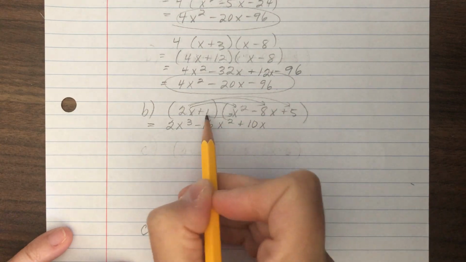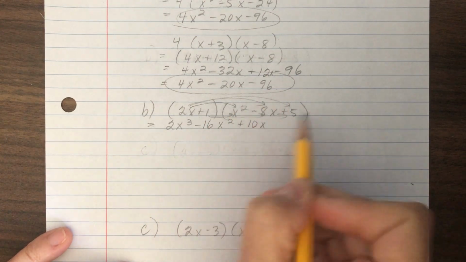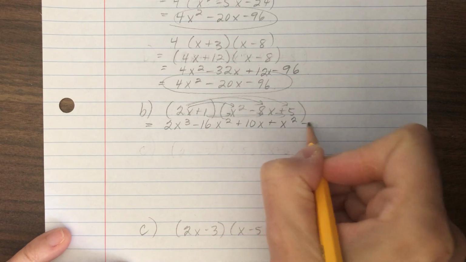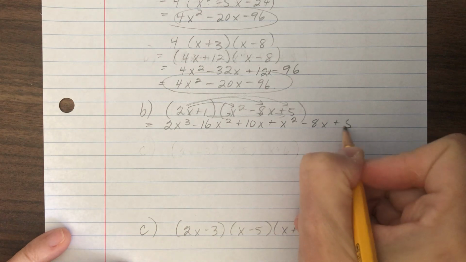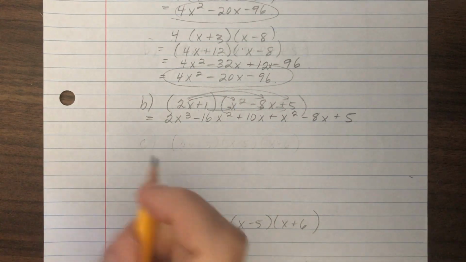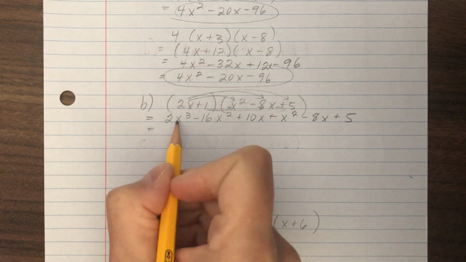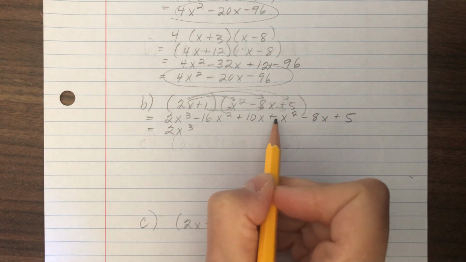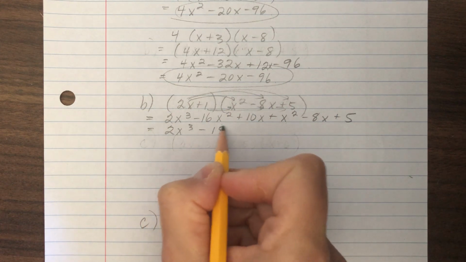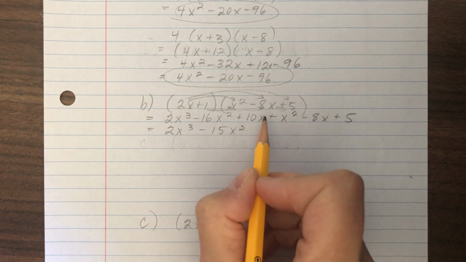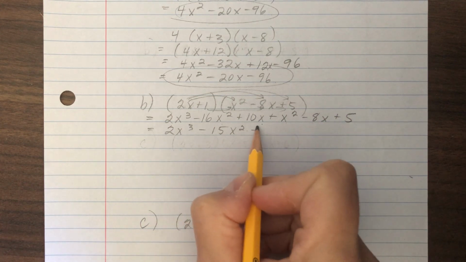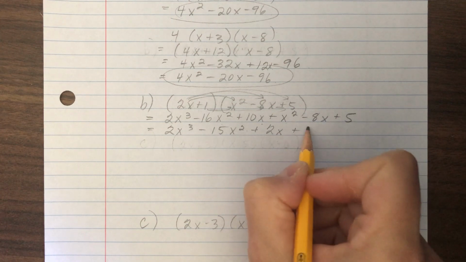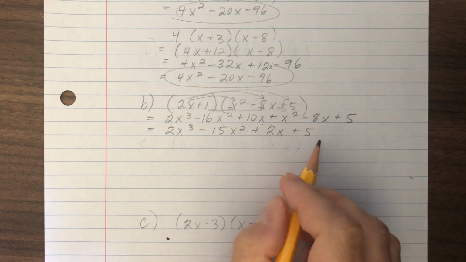Then you're going to take the 1 and multiply it through. Multiplying by 1 doesn't change any of the terms, so we end up with positive x squared, negative 8x, and positive 5. And then we combine our like terms. So I only have one x cubed term. And then I'm going to combine negative 16x squared with a positive x squared to give me negative 15x squared. Next, I'm going to combine 10x with negative 8x to give me positive 2x. And then finally, I'll just be left with the 5. So that would be the answer for B.